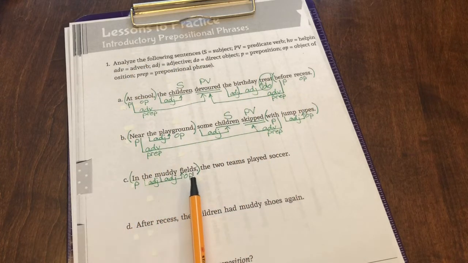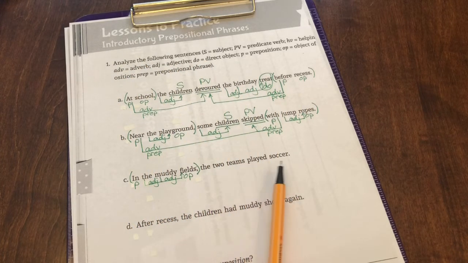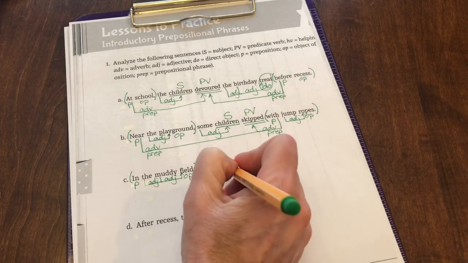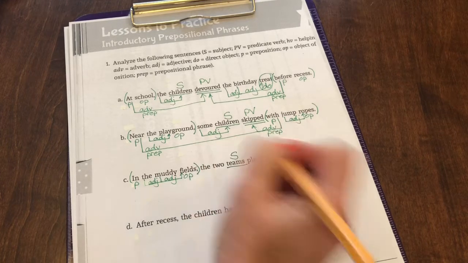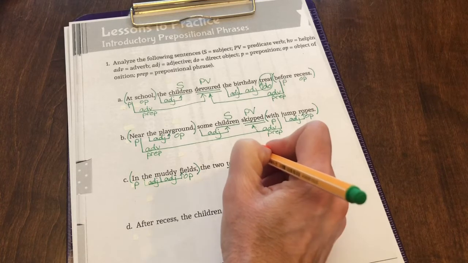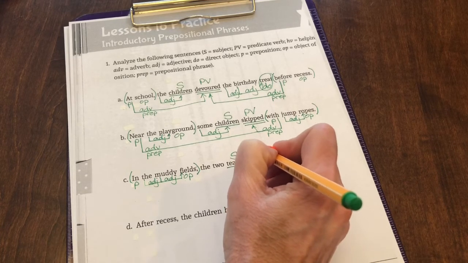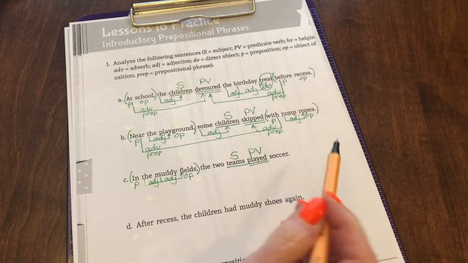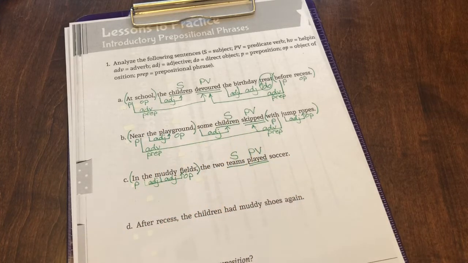In the muddy fields, say it with me, the two teams played soccer. This is a sentence and it is declarative. This sentence is about teams. So teams is the subject. This sentence tells us that teams played. So played is the predicate. It is the predicate verb because it shows action. There are no linking verbs because predicate verbs do not use linking verbs.